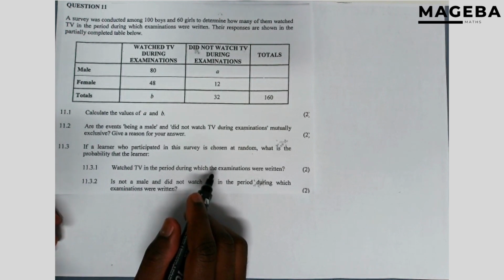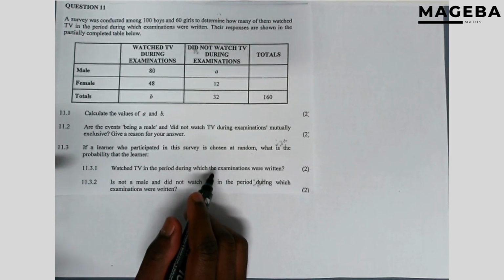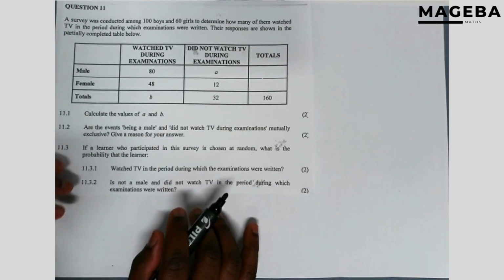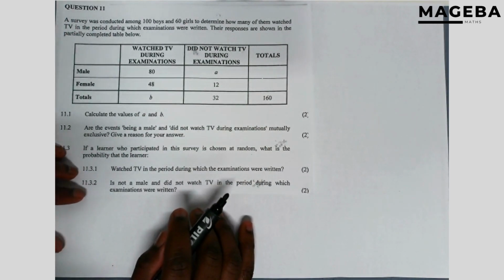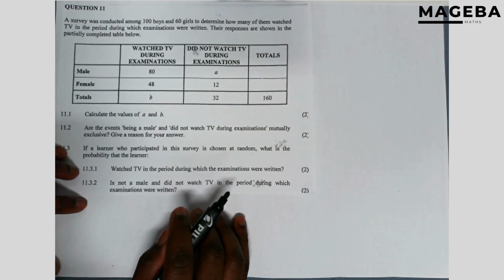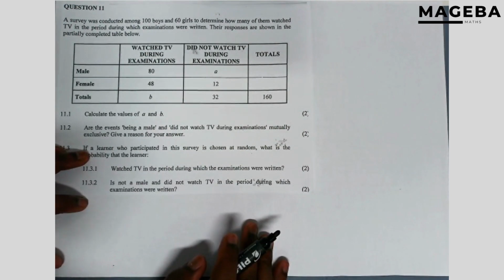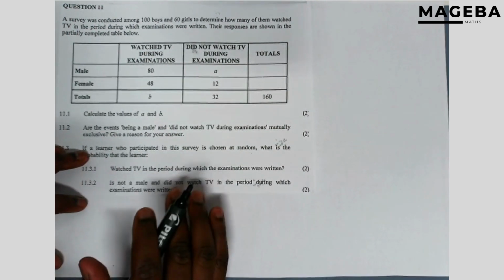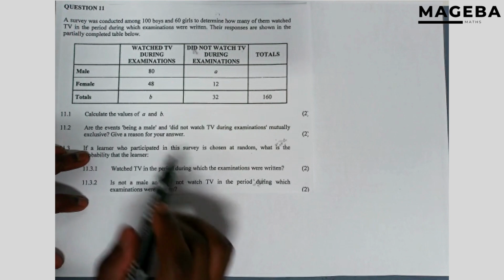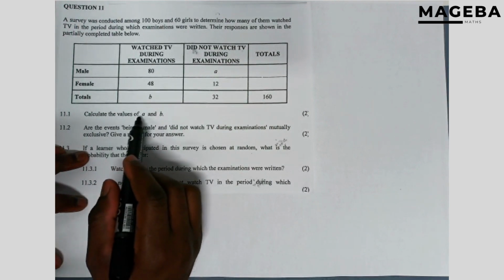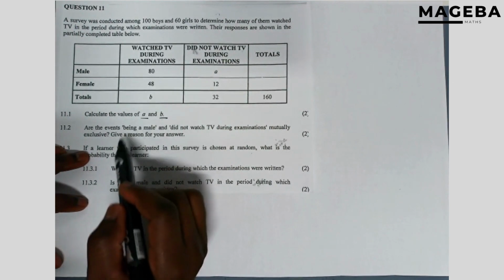Their responses are shown in this partially completed table. We have this table comparing watched TV during examination and did not watch TV during examination, for male and female. Our first question is to calculate the value of A and the value of B.